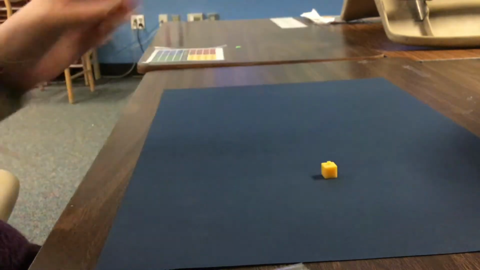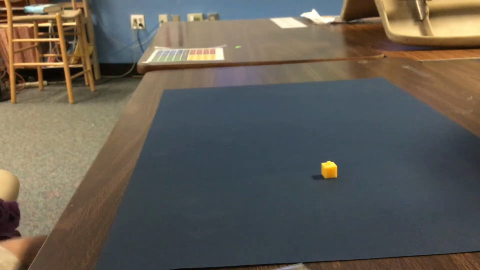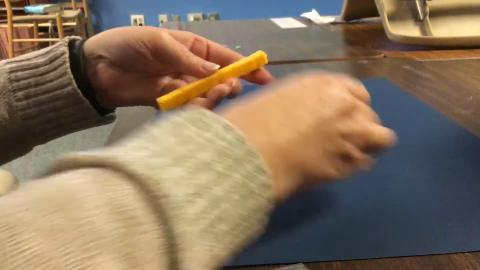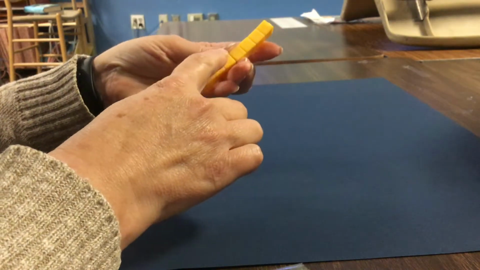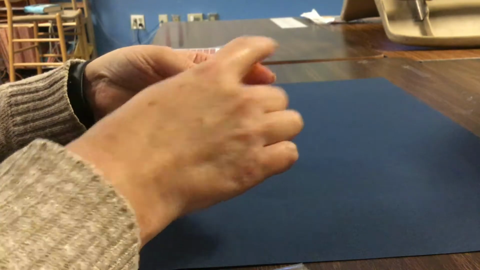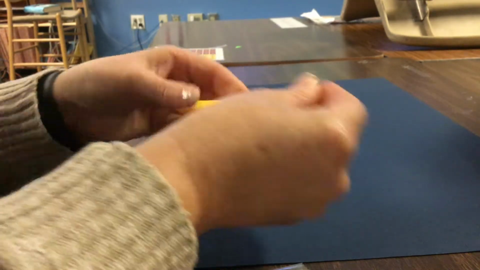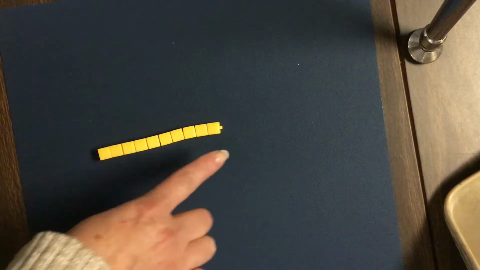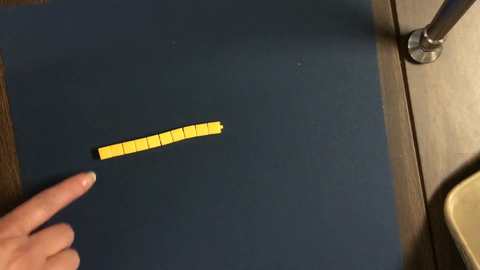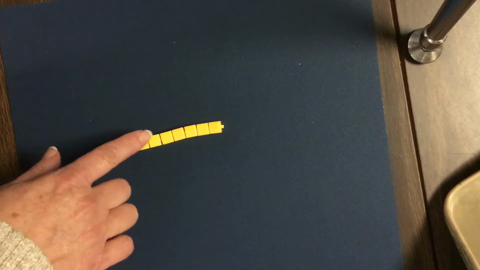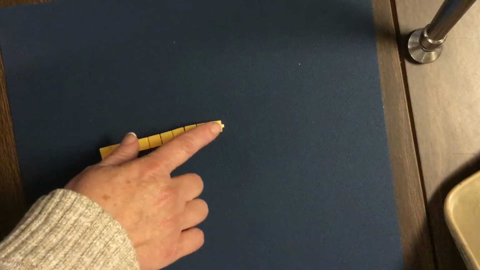If I took 10 of these and I put them all together, 1, 2, 3, 4, 5, 6, 7, 8, 9, 10, that's a rod in base 10 blocks. And it's worth 1, 2, 3, 4, 5, 6, 7, 8, 9, 10.